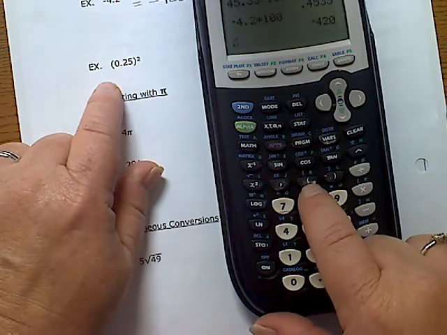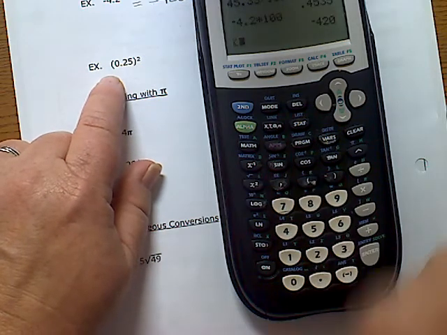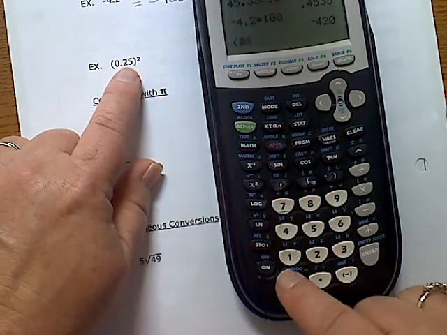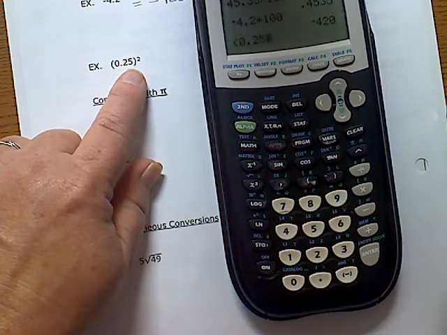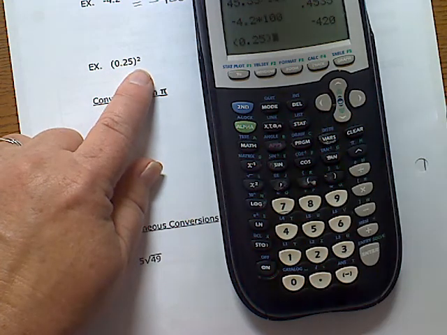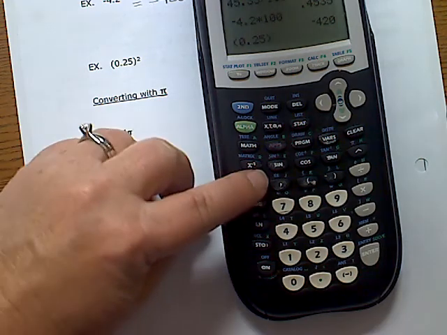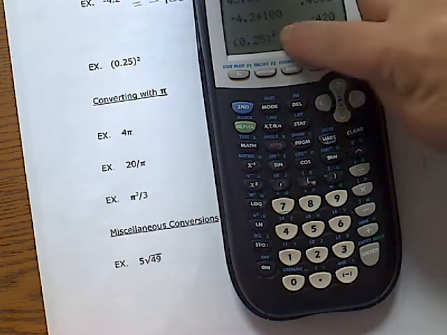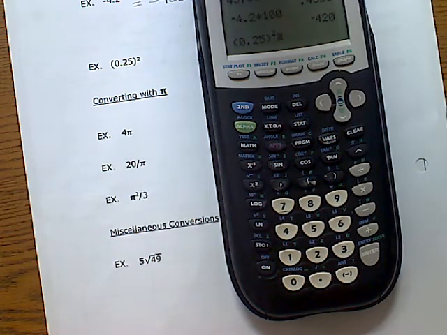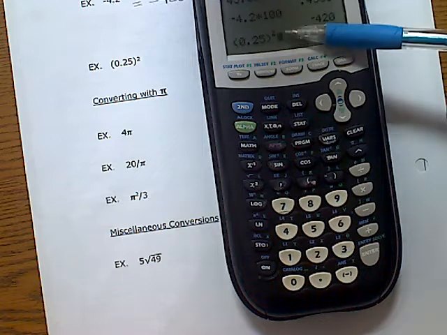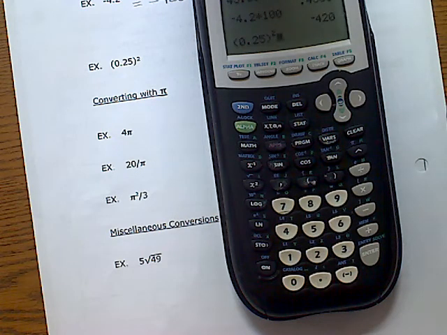Here's open parentheses, so we're going to press that. Then we're going to press 0.25. We are going to close parentheses. And then we're going to press x squared. And do you see how it squared my 0.25?